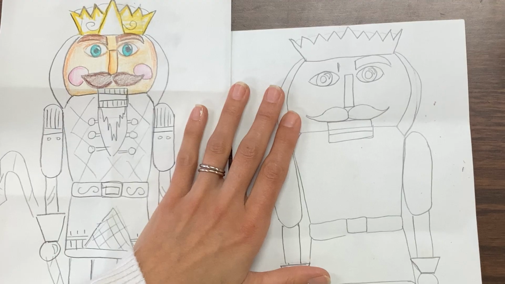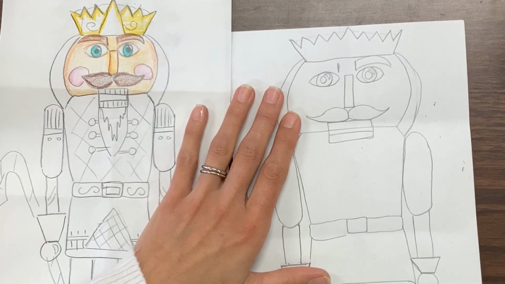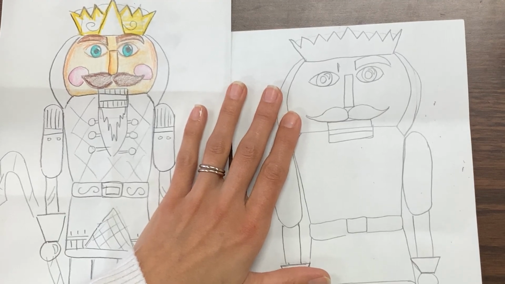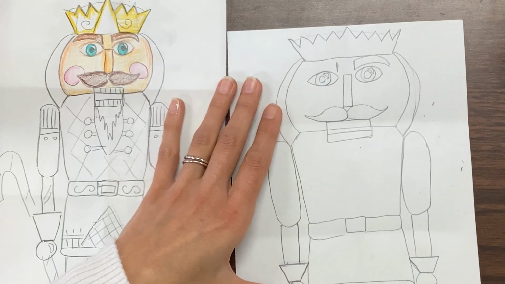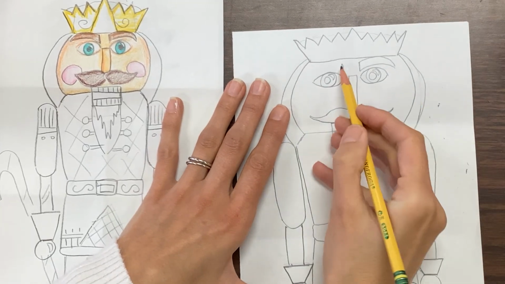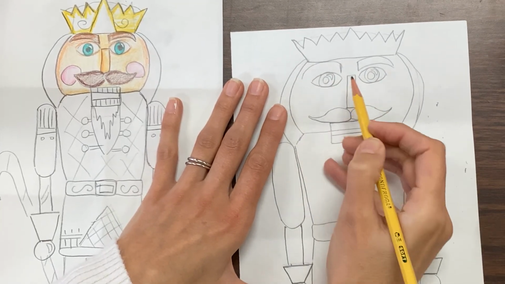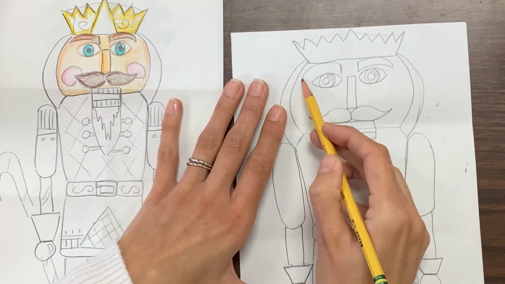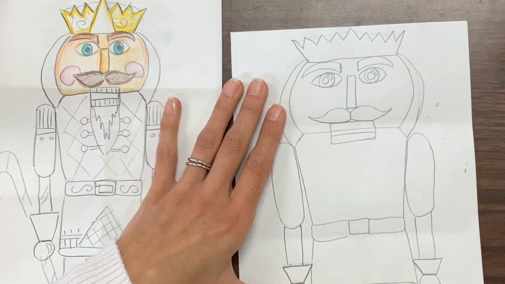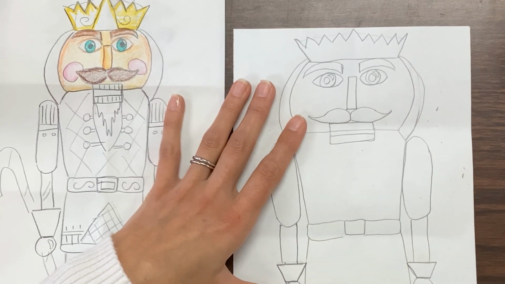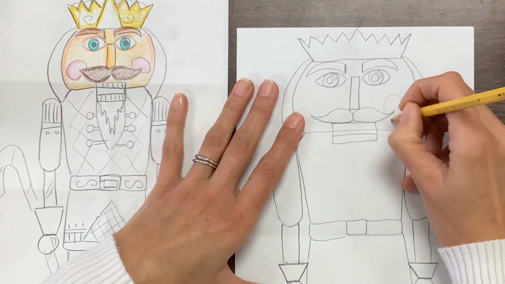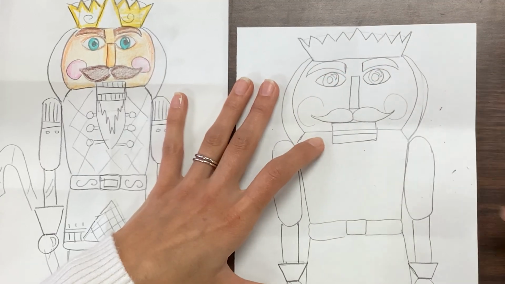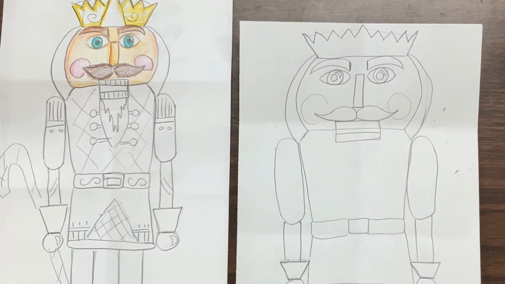Sometimes people like to do the eye kind of somewhat under the eyebrow, but we're gonna do them separate. Okay, rainbow on this side, and then the rainbow that's gonna connect this point to this point. Nutcrackers usually have rosy cheeks, so we do a little circle, kind of like a clown.